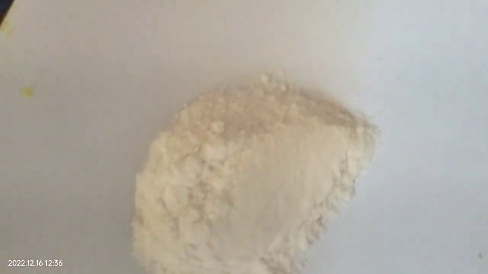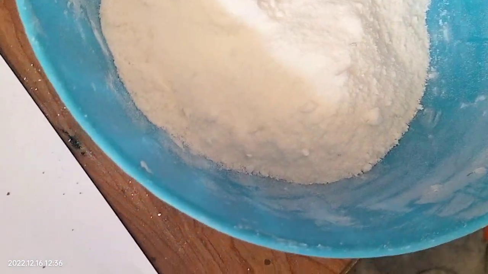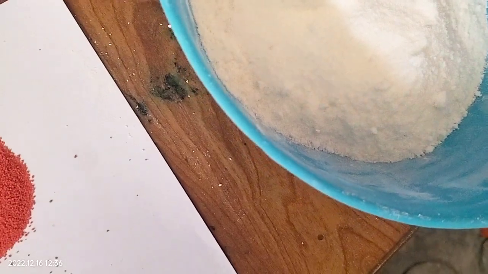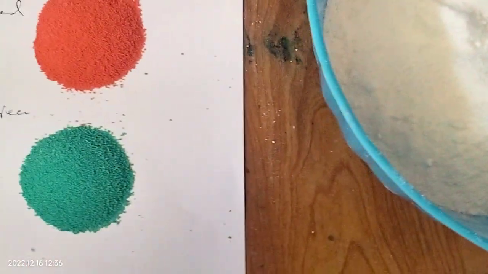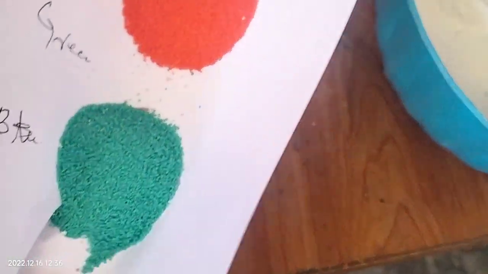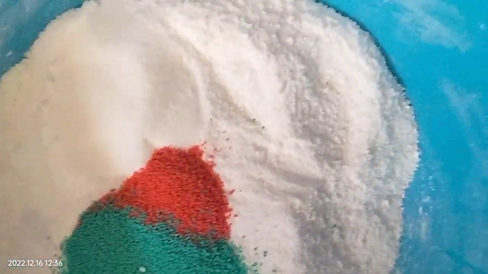Salt, common salt, and this is gulab salt. Two colors, 20 gram red and green, also 20 gram. Now we mix it.